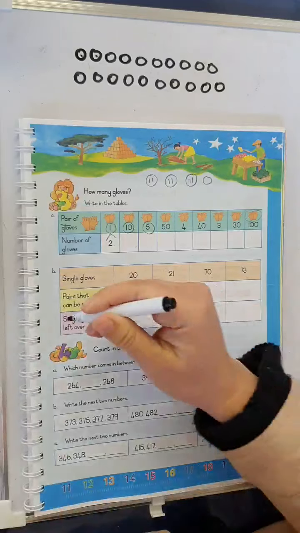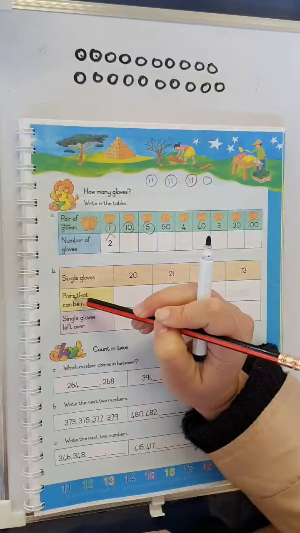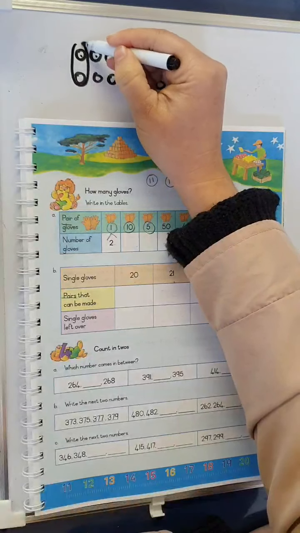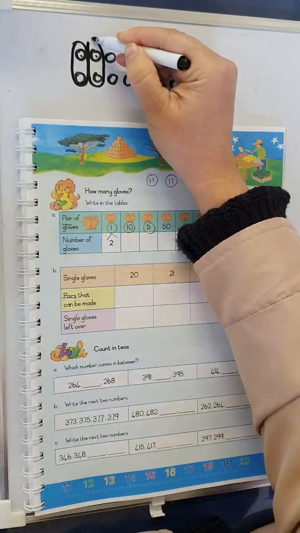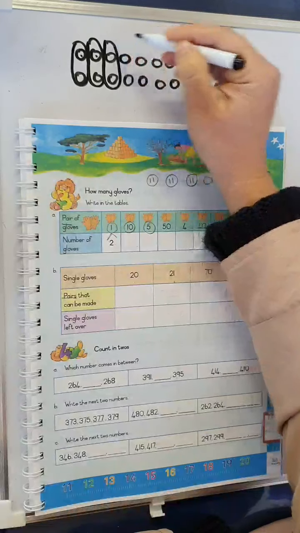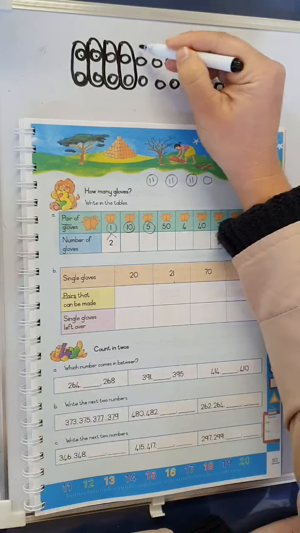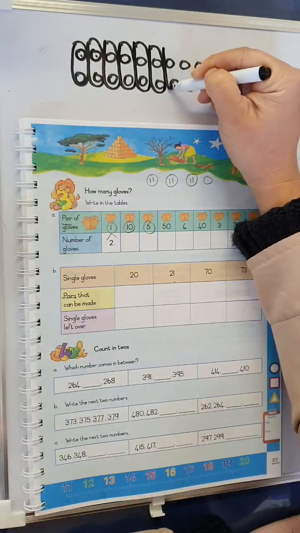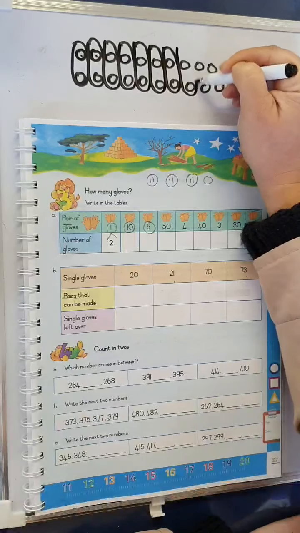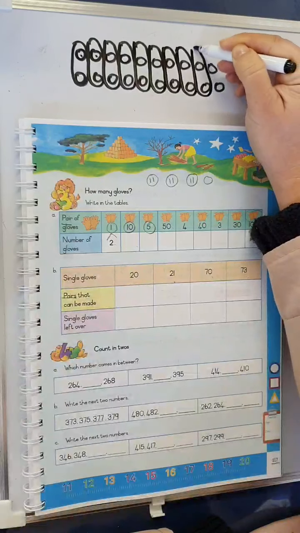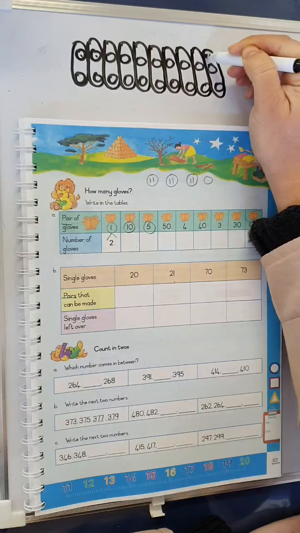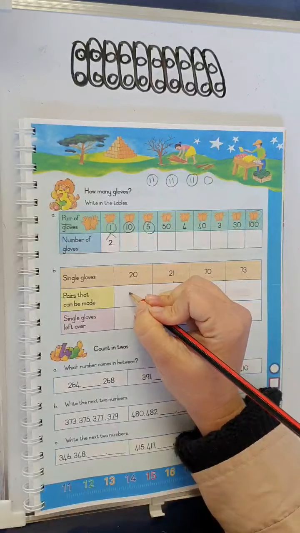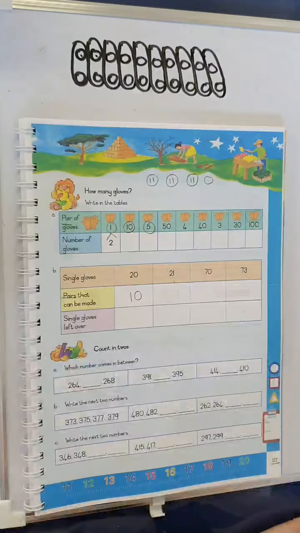Remember, the word pair means there should be 2 in each group. So here's 1 pair, here's another pair, 3, 4, 5, 6, 7, 8, 9, 10. So how many pairs can we make? We can make 10 pairs.